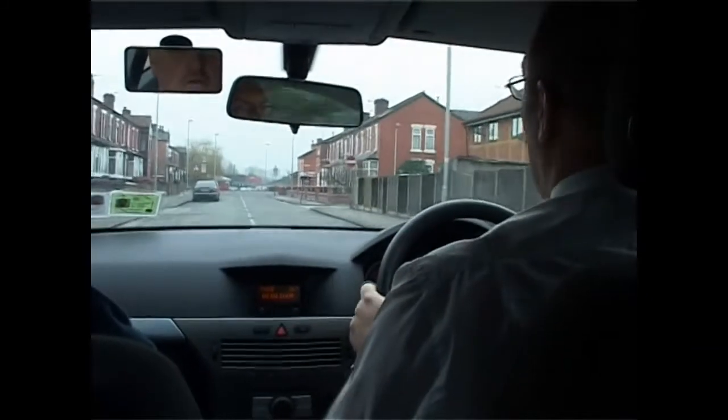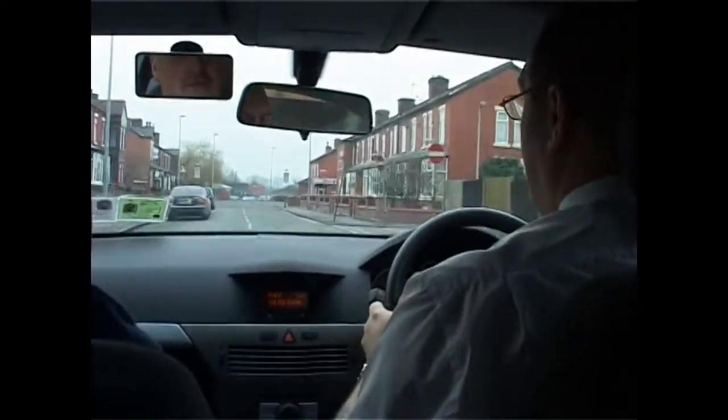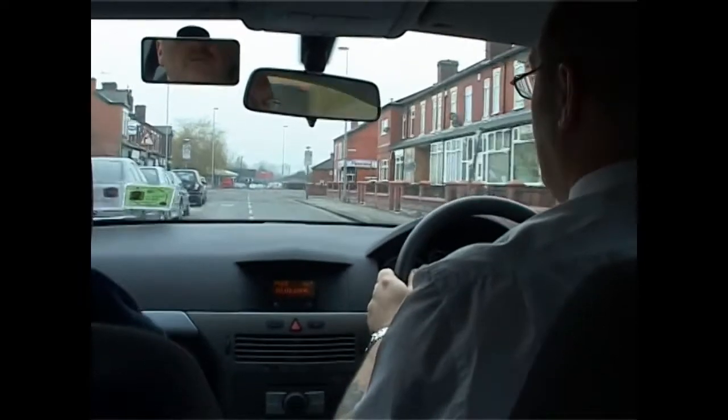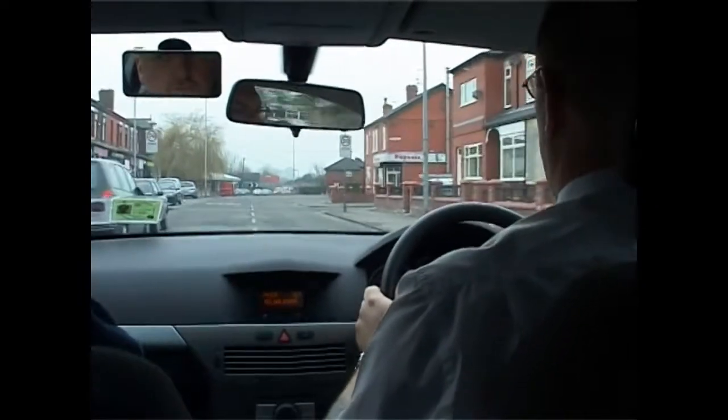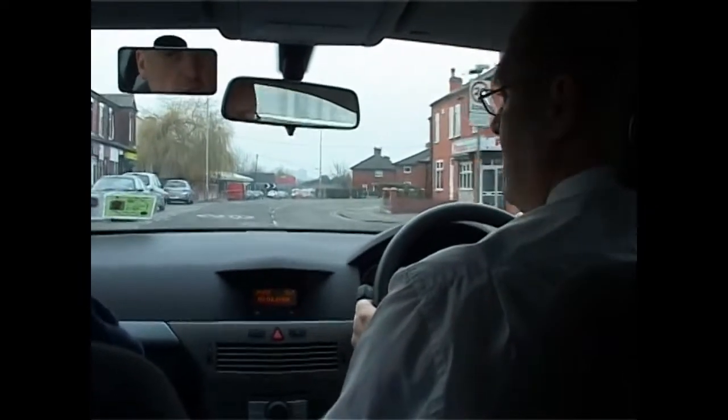He flashed his headlights at me. Yeah. I know it's meant as a warning, but I did see him pull over, so I thought I could go then. Right. Okay. So we have to make sure that it is safe before we go, don't we? That was good. Right.